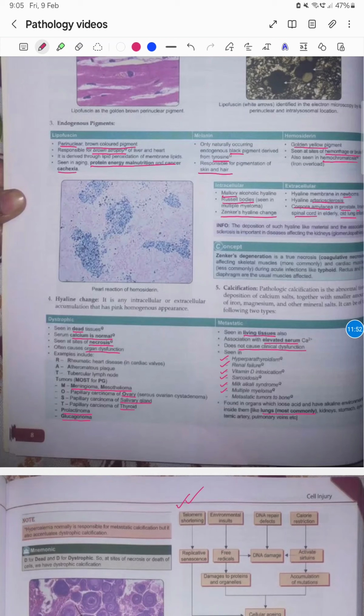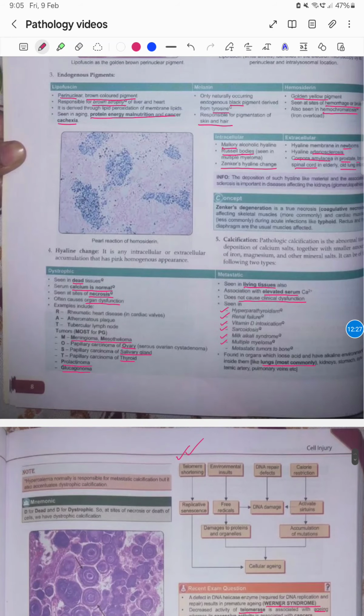Next, endogenous pigments include lipofuscin, melanin and hemosiderin. Lipofuscin is a brown colored pigment, perinuclear. It is seen in brown atrophy of liver and heart, protein energy malnutrition and cancer cachexia. Melanin is a black colored pigment from tyrosine, seen in hair and skin. Hemosiderin is a golden yellow pigment, seen at sites of hemorrhage or bruises, also seen in hemochromatosis, iron overload.